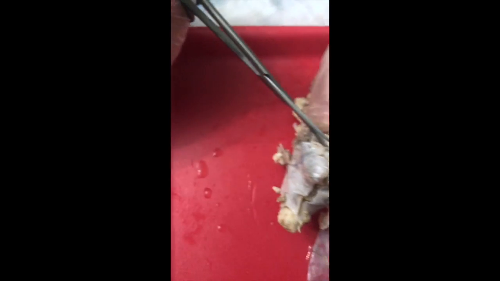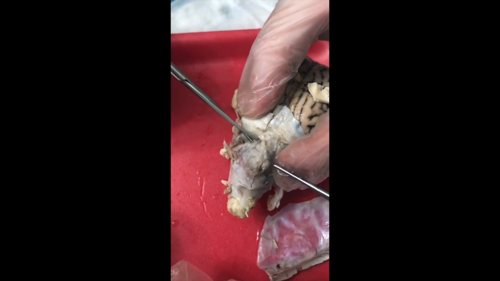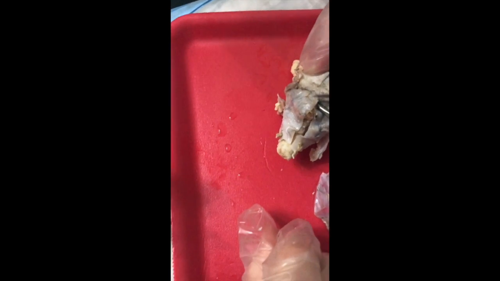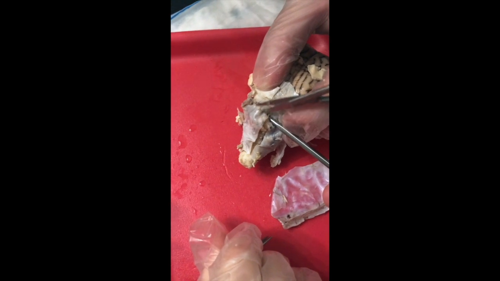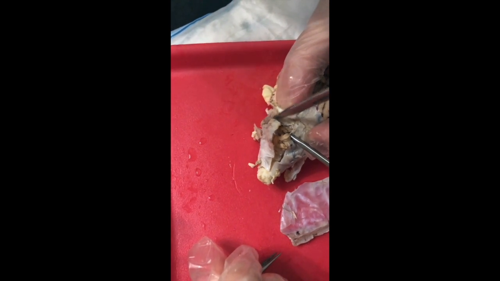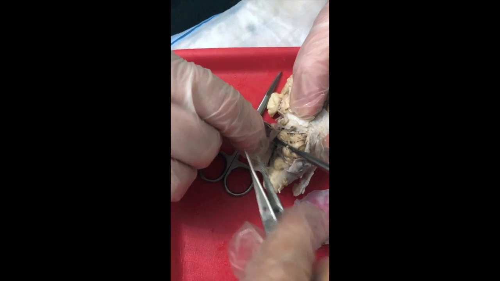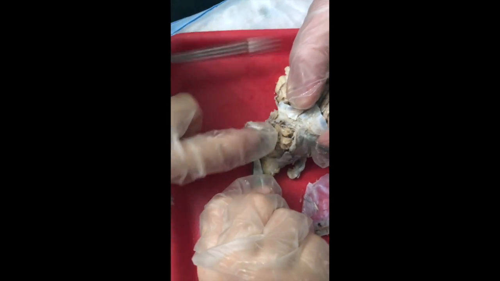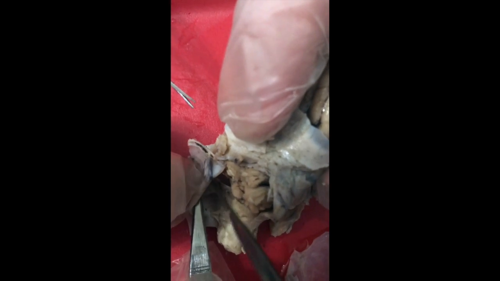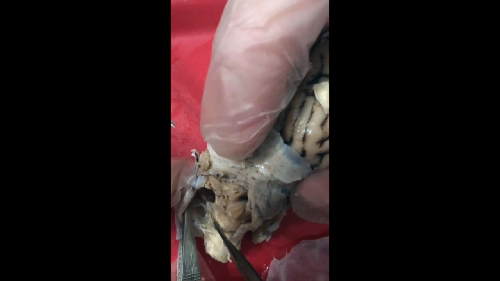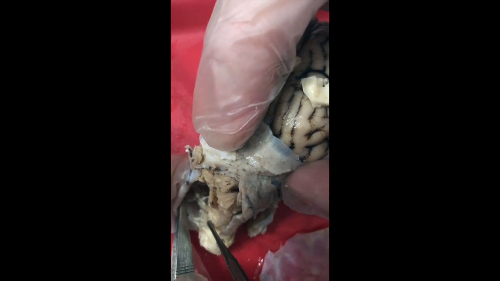Cut along the middle. This twice. Pull that back a minute, guys. So if you look in here, you'll see these little fibers being stretched out between the brainstem and the meninges, and those are the cranial nerves as they leave the brainstem region.